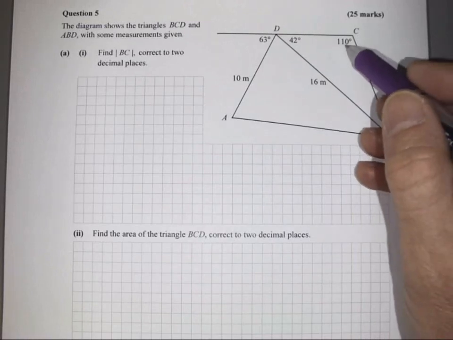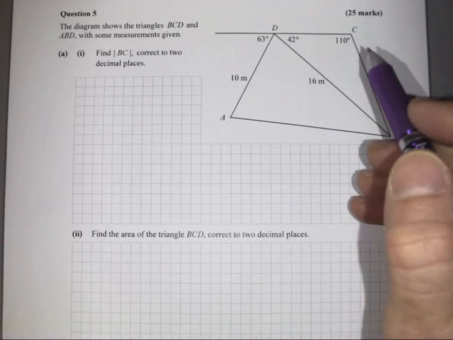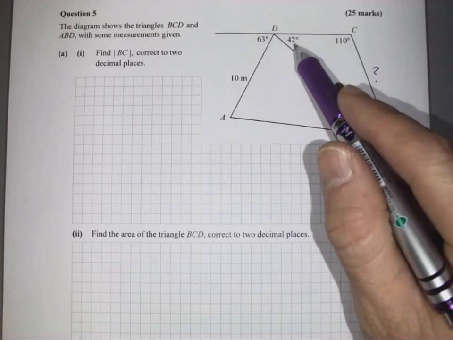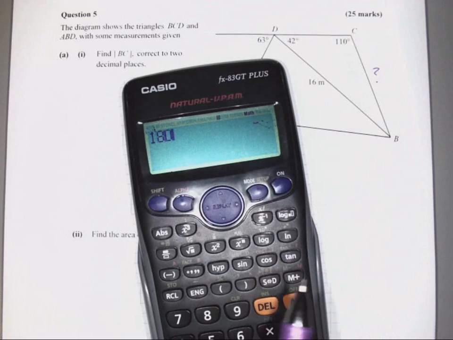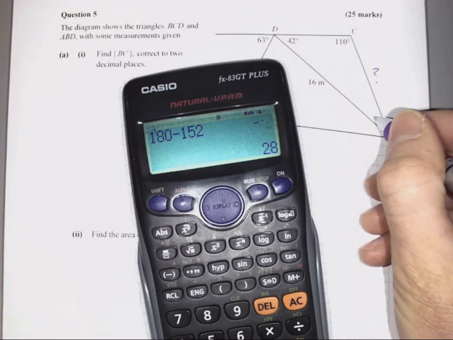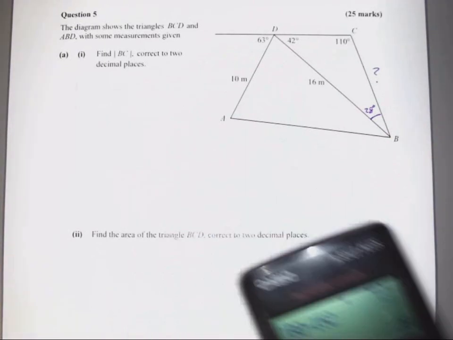The three angles in a triangle add up to 180. So this one and this one add up to 152. So 180 minus 152 equals 28 degrees. So we can write in 28 degrees there onto our diagram.